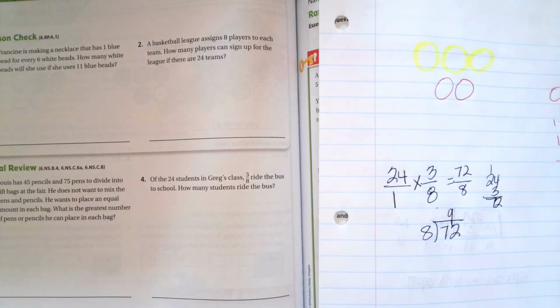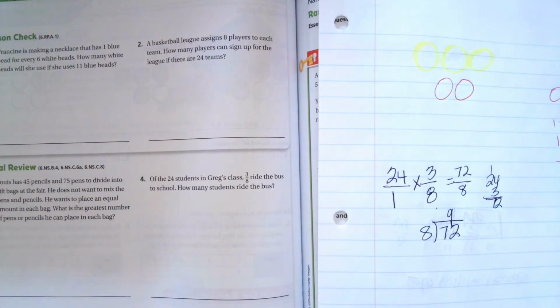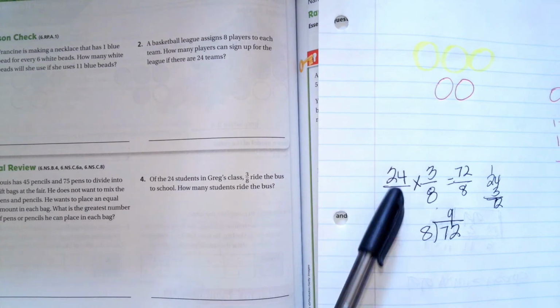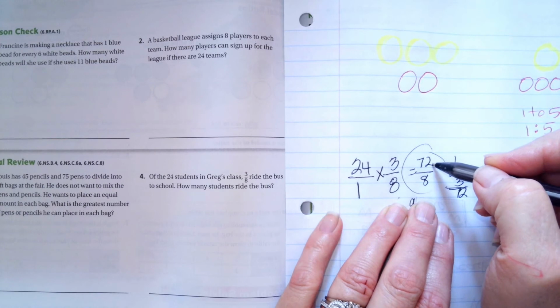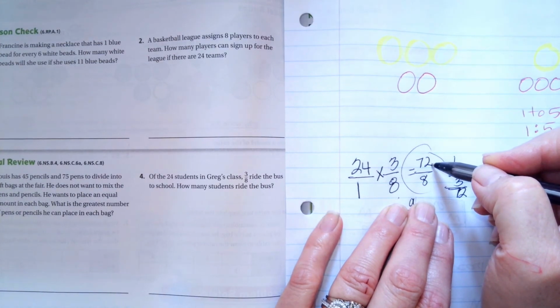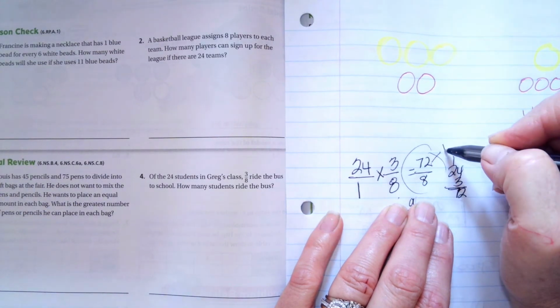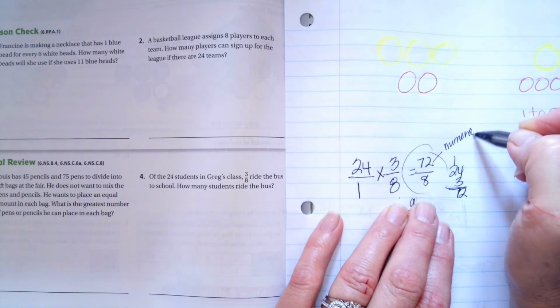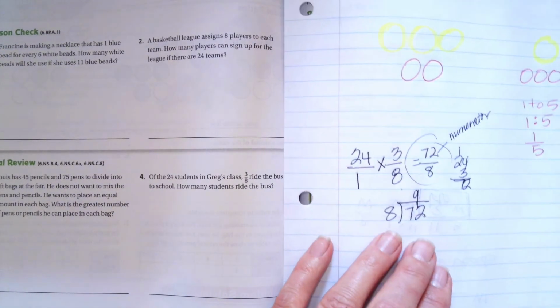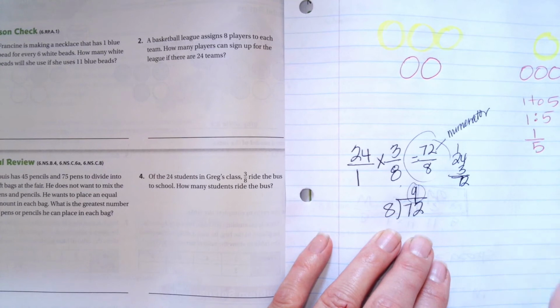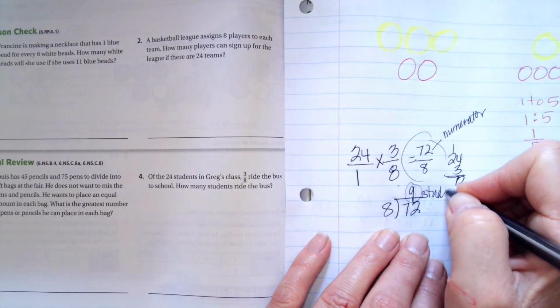Does that make sense to you why I multiplied, or does that not make sense to you? I don't understand why you're dividing. We're not dividing, we're multiplying right here. And then the reason why we're dividing is because this is an improper fraction. Remember I talked to you if the numerator is bigger than the denominator. Yeah. So we have to turn it into a mixed number, but it's not a mixed number because it goes in evenly. So it's just 9 students.